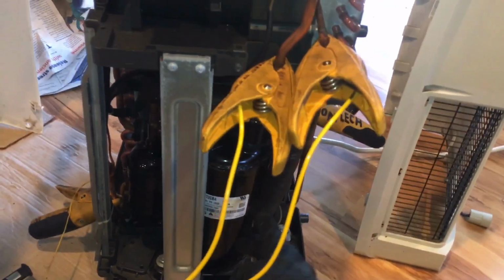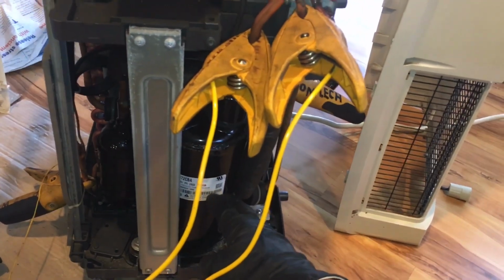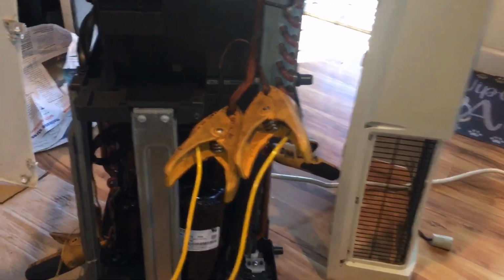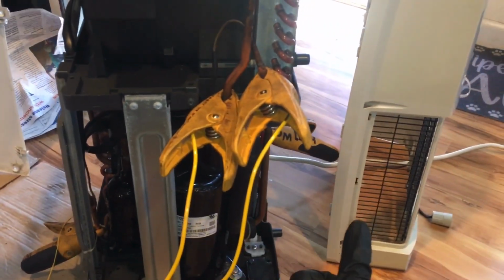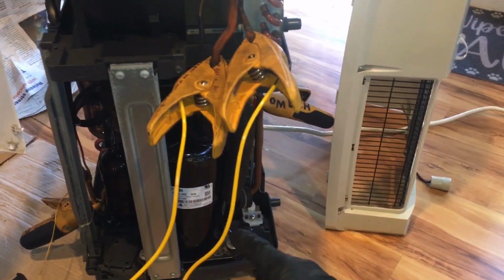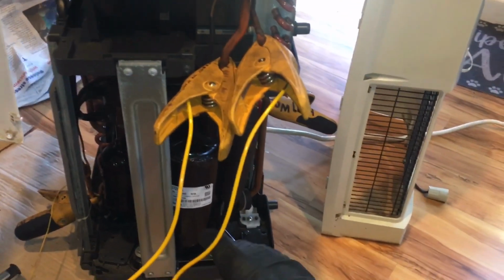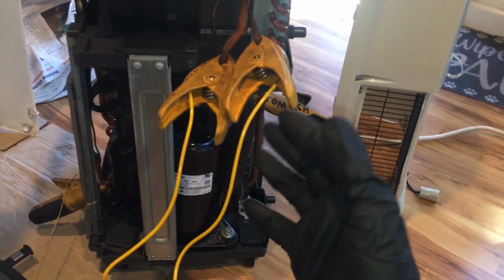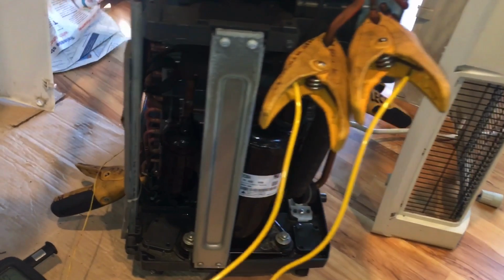But this uses R410, and now coming into the USA, newer small AC window units and small stand-up units are starting to use R32 like they're using in Europe. R32 is a flammable refrigerant, but the charge is so little that it really makes no big difference.